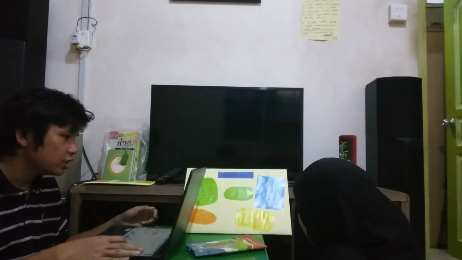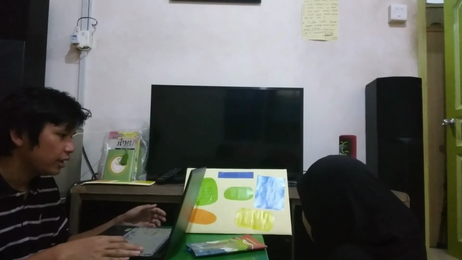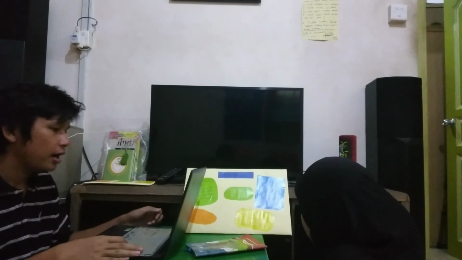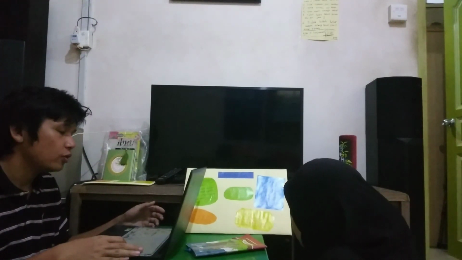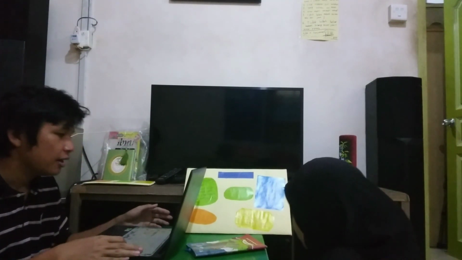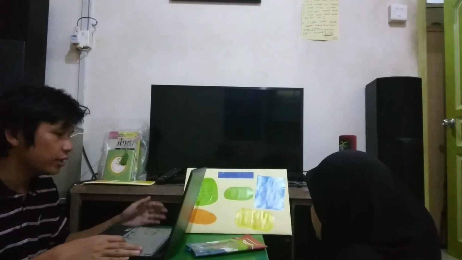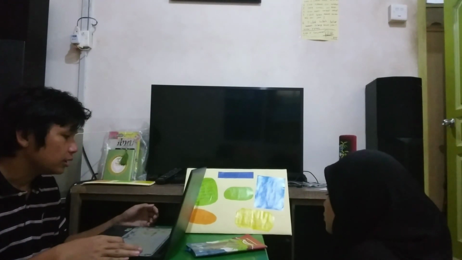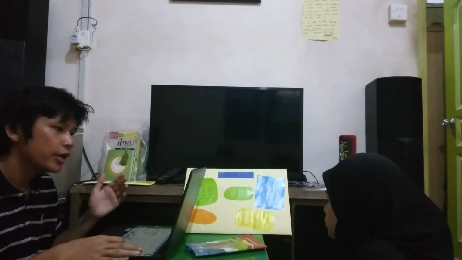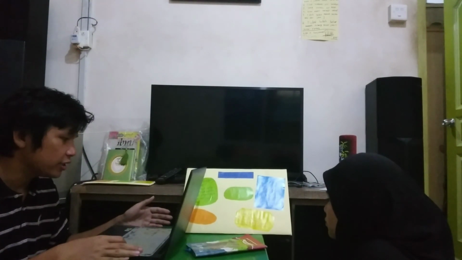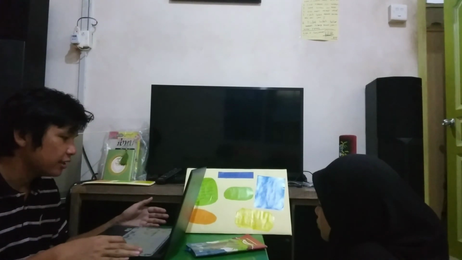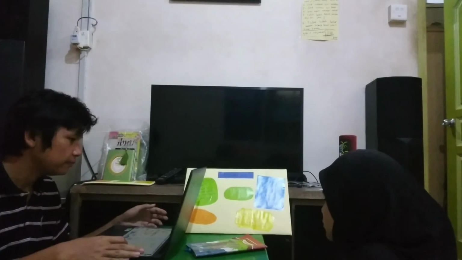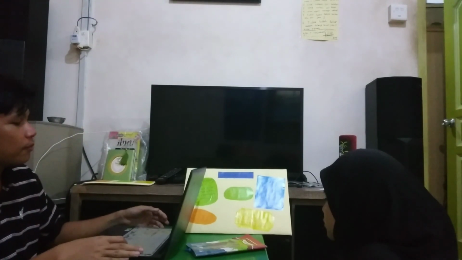And the last one is examples. Now I will not tell you about a real example, which is more complicated and more complex than this, but I will tell you about persons that could be biography text subjects. The first one is Thomas Alva Edison, and the second one is Ki Hajar Dewantara. Alright, that's all for now.